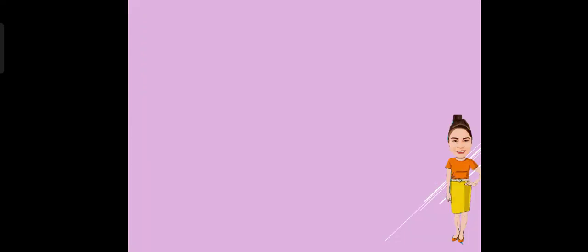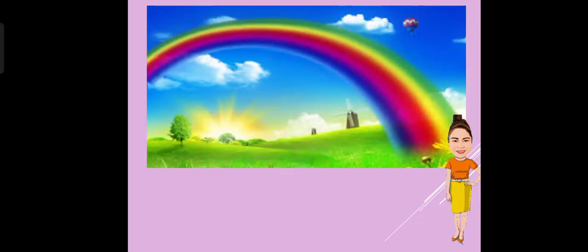As you can see on the image, we have here a rain. What happens after a rain? Sometimes, or definitely, a rainbow appears after a rain. We can see a rainbow after a rain. And what are the different colors of the rainbow?